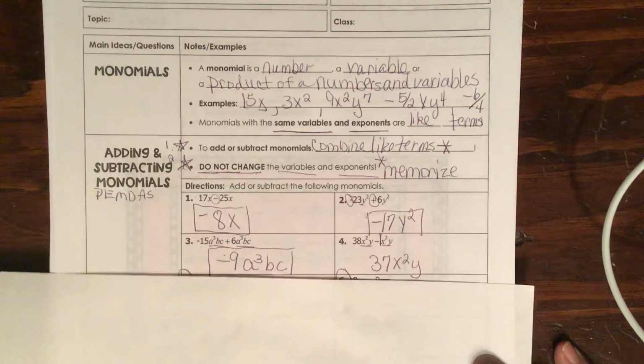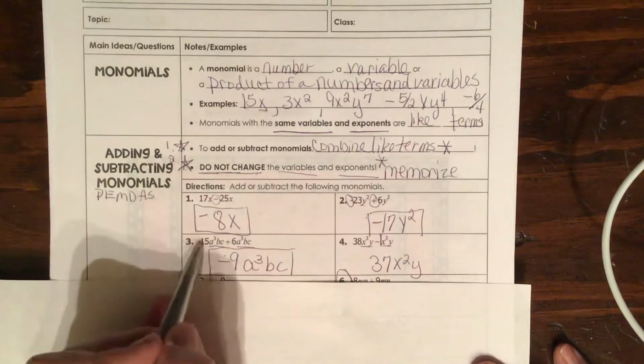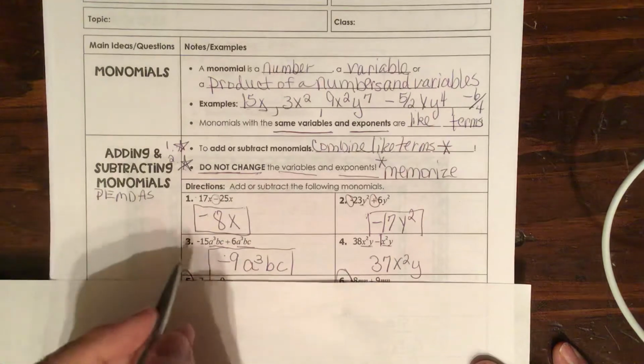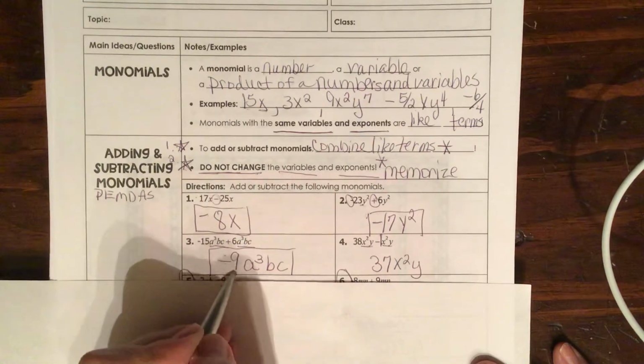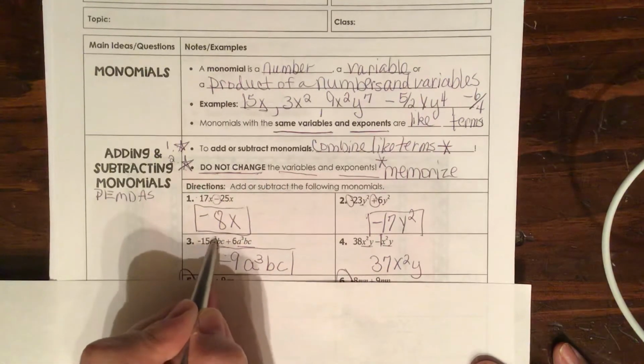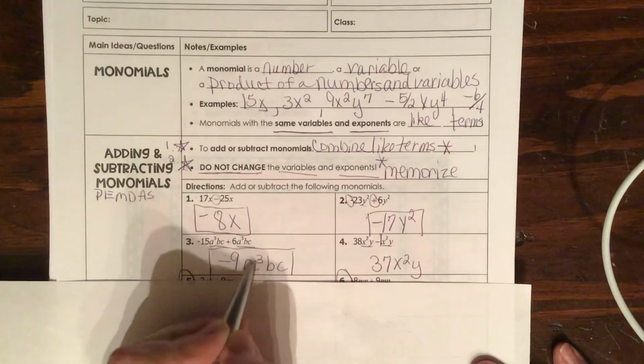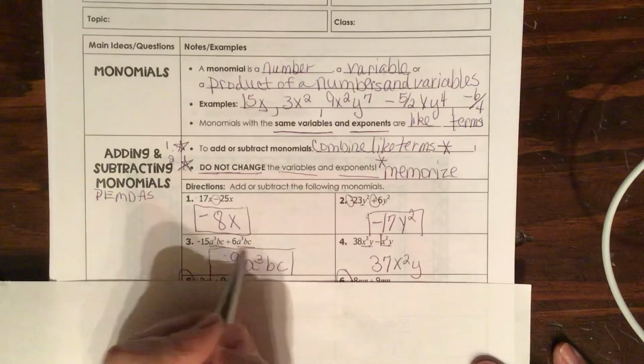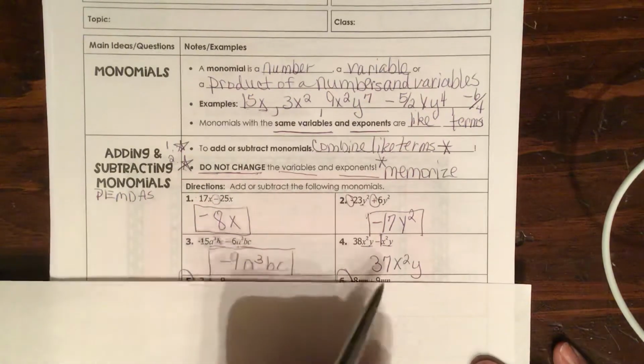Look at number 2. We see that negative 15 and a positive 6 makes a negative 9. We see that these are a cubed, b, c. It's the same, so we're able to just rewrite it. We were able to add or subtract it because it's the same.